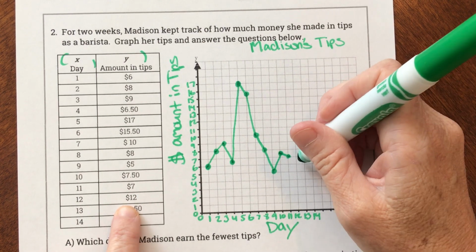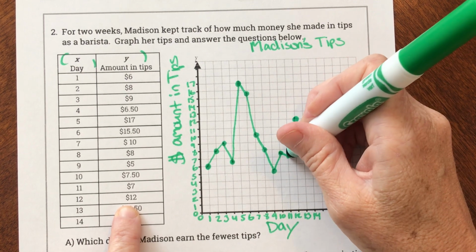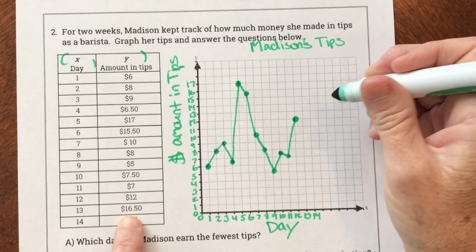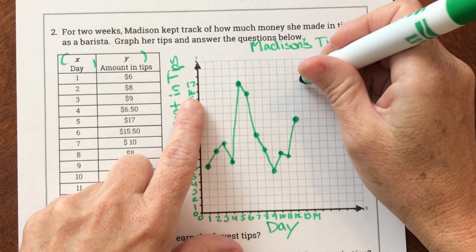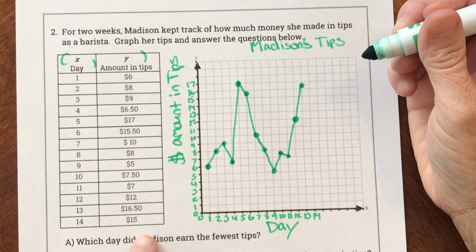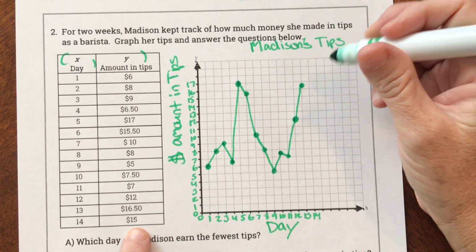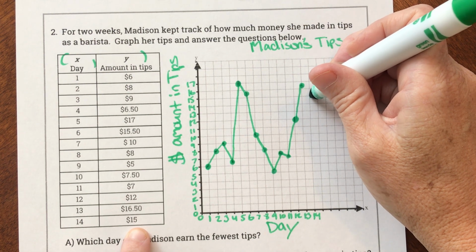Day 12 was up to $12. Day 13 was $16.50, which is going to be between the 16 and the 17. And then day 14 is $15, so it took a little drop.